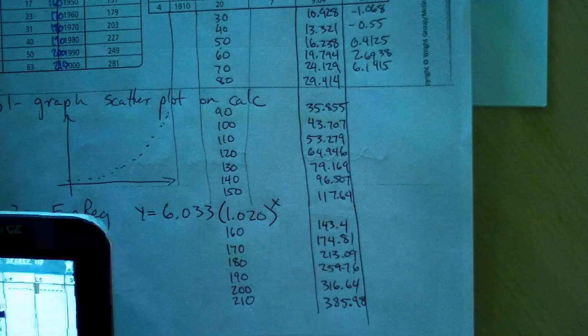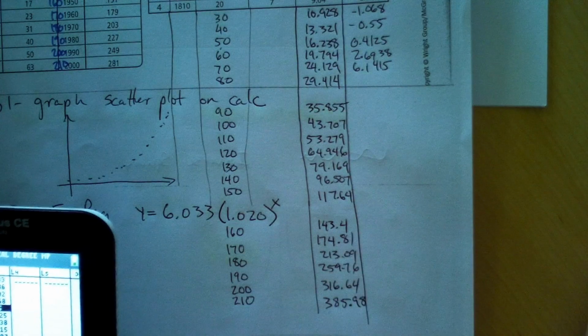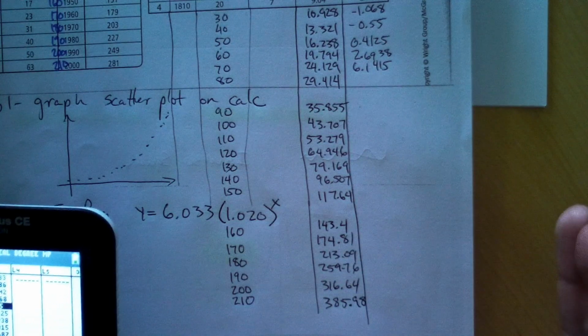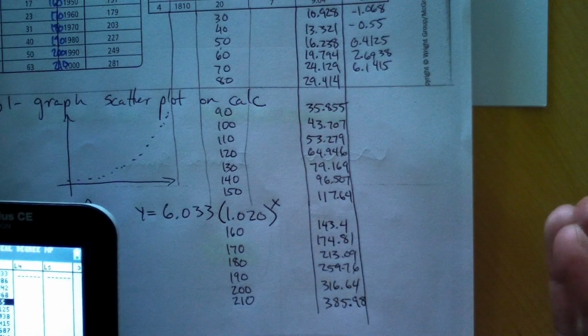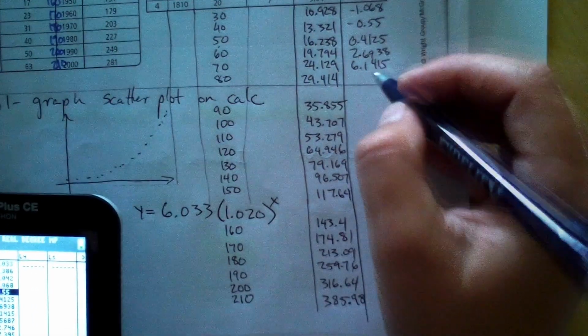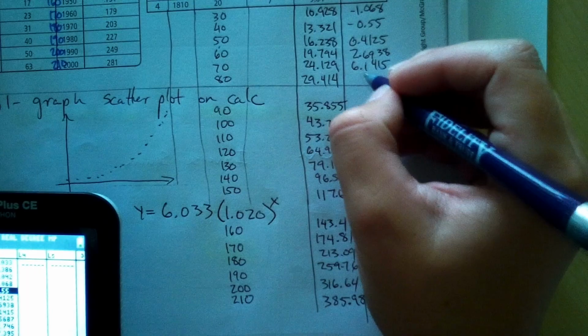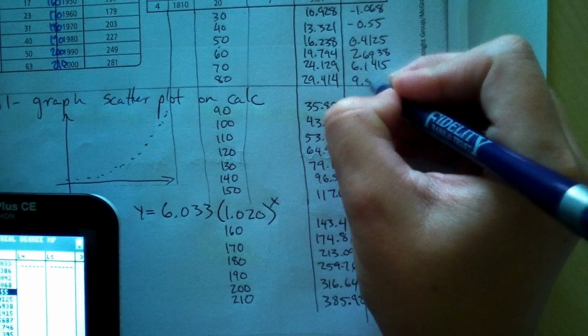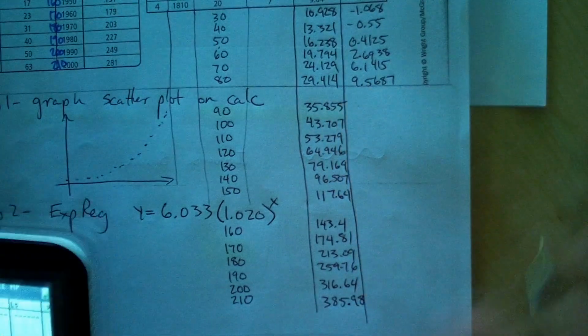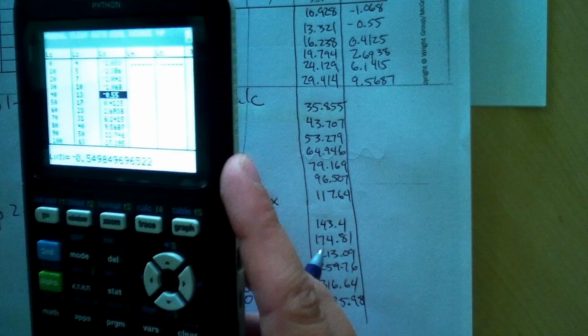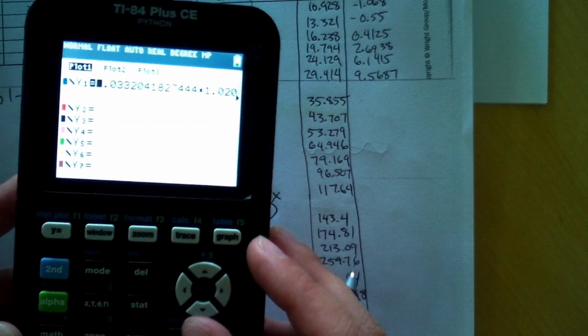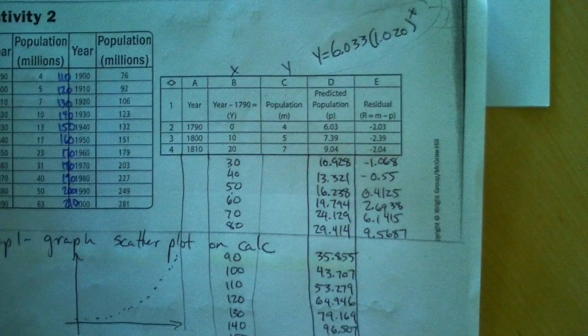Okay, well, that's those. So now how it works with the residual plot is, step 3 is kind of doing that stuff out, and step 4 is the actual residual plot. All of our x's are the same, so as you would go out here, you would go 0, 10, 20, 30, 40, 50, all the way up to 210, going across.